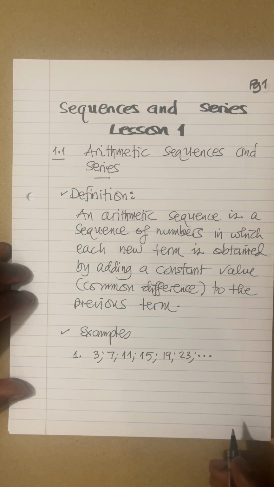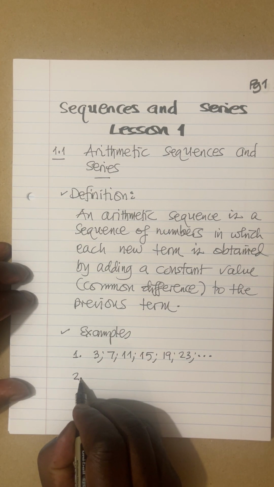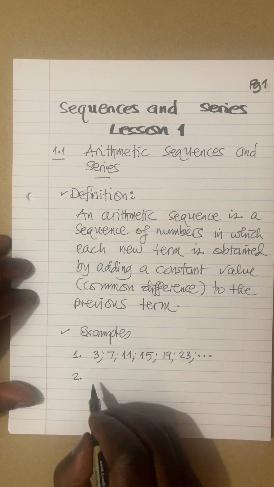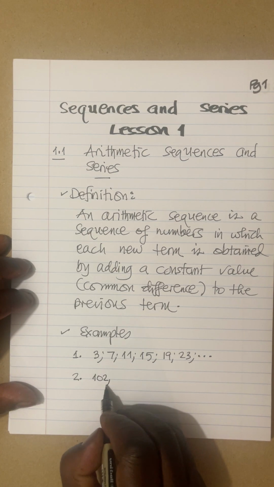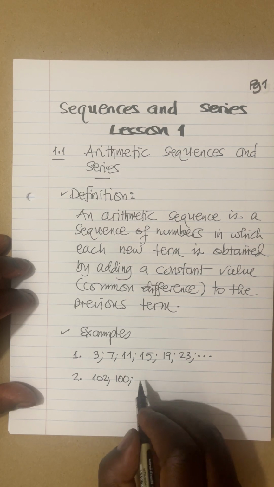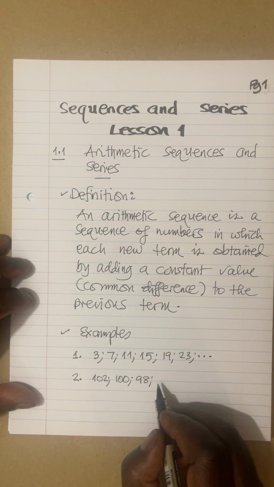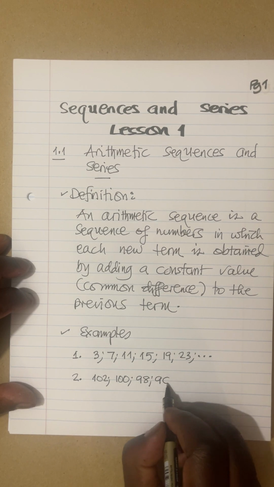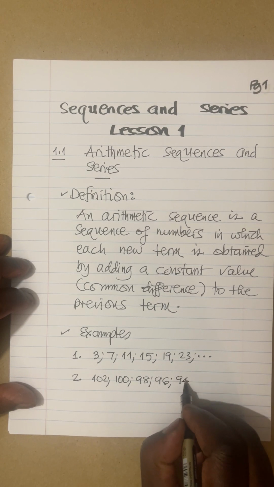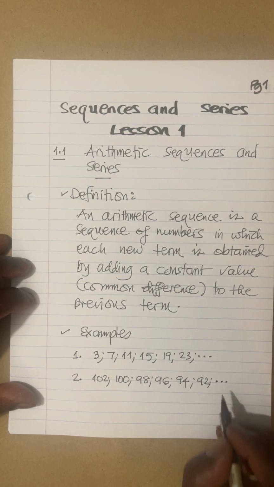So this is an example of an increasing sequence. But we can also have an example of a decreasing sequence. For example, 102, and then we have 100, 98, 96, 94, 92, and you can continue.